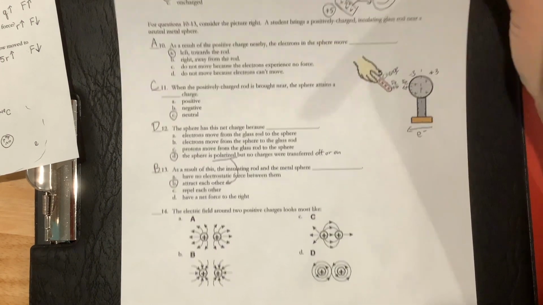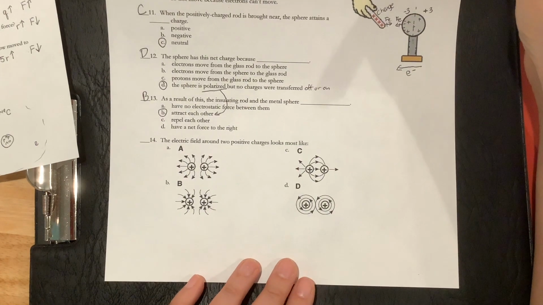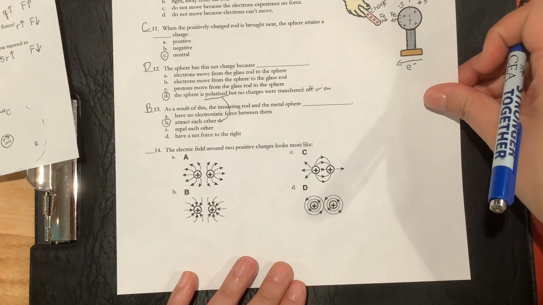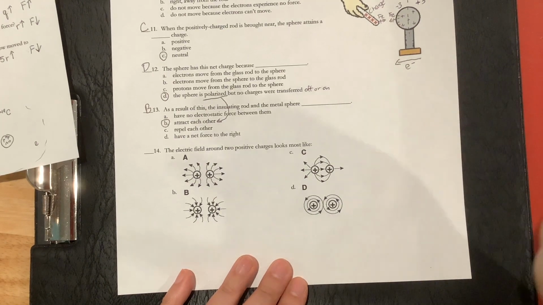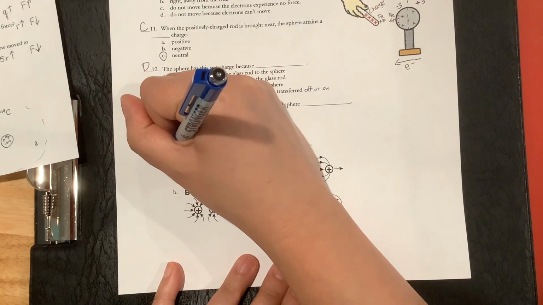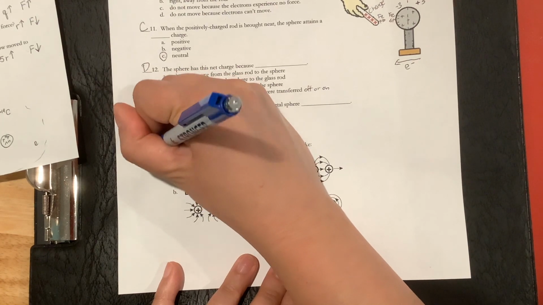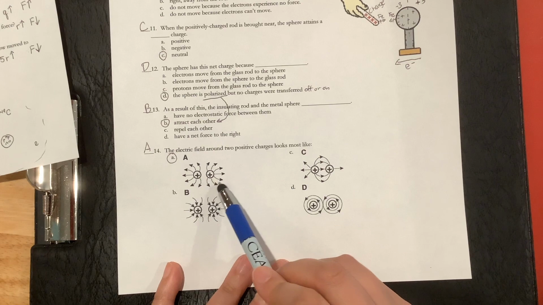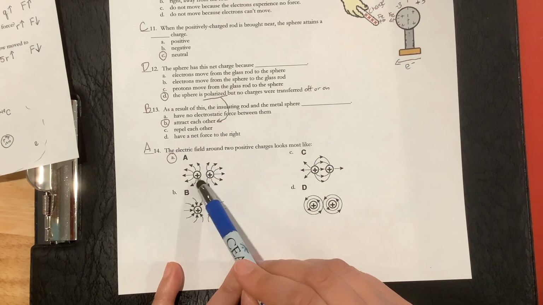So let's see what that looks like with field. Field is the distortion of space around any charge. Field points from positive towards negative. So the only one that meets that scenario is A. A shows the field lines pointing away from positive charges.